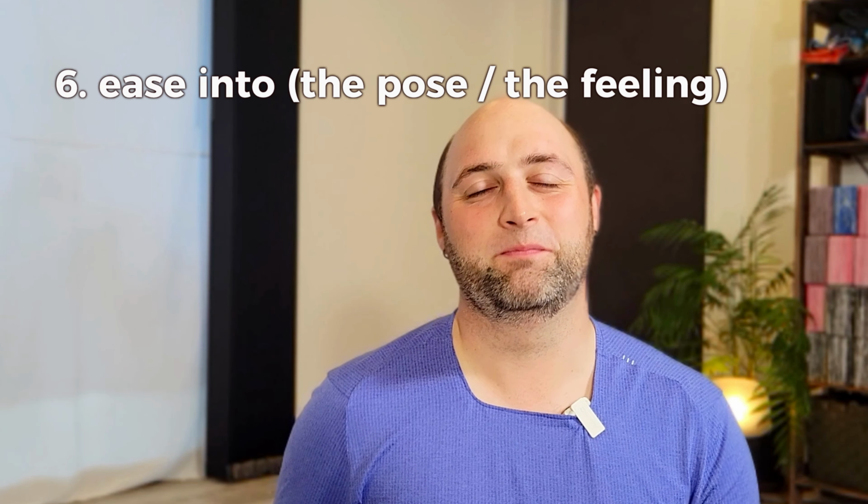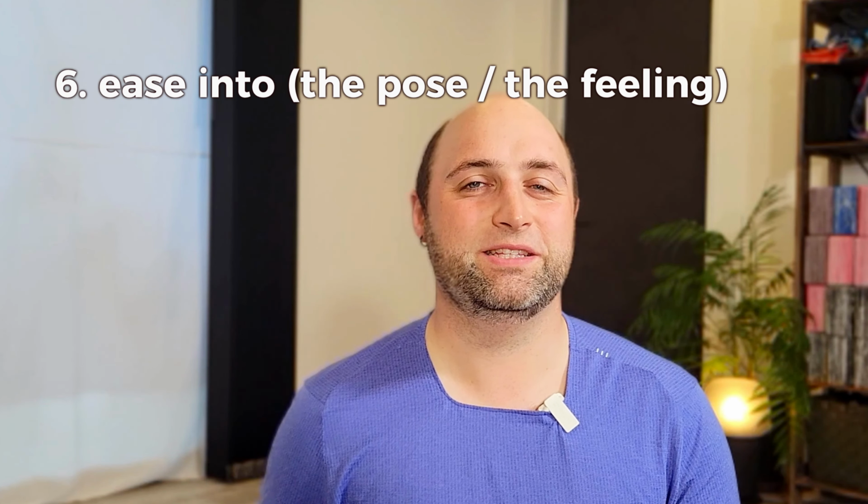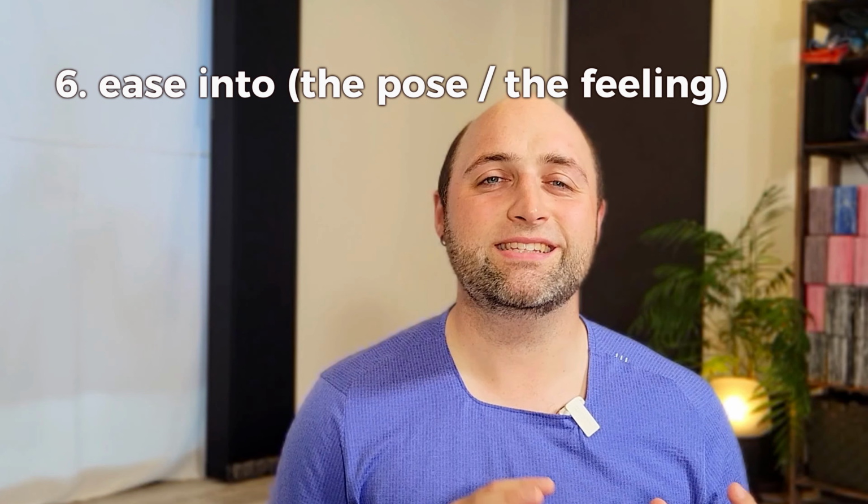Ease into. Ease into shavasana. Ease into the stretch in your hamstrings. Nice and gently come into that pose. Be relaxed and just ease into shavasana.